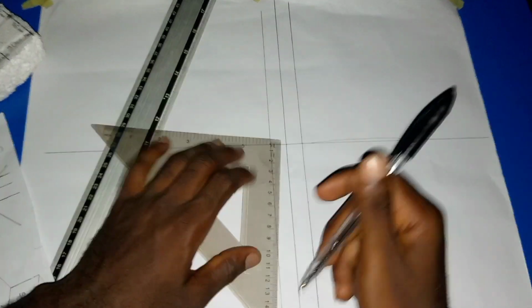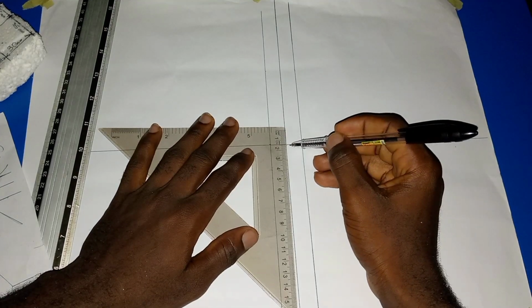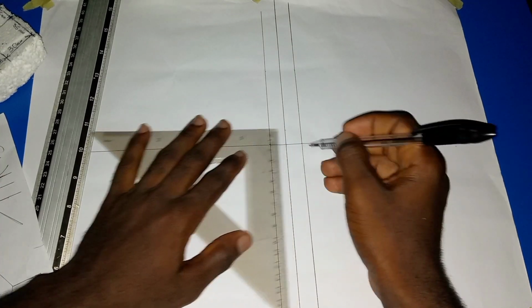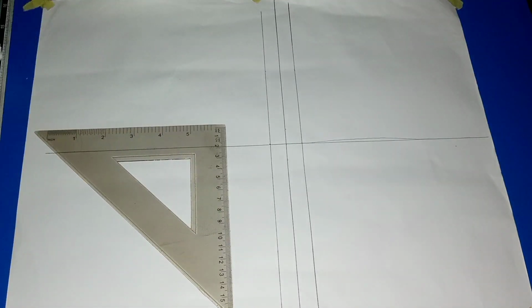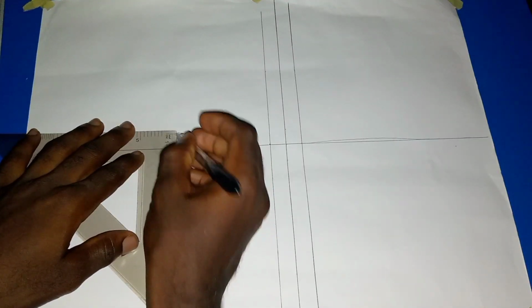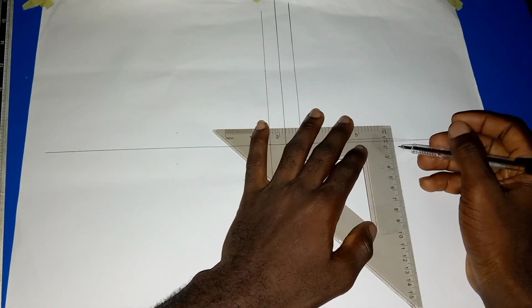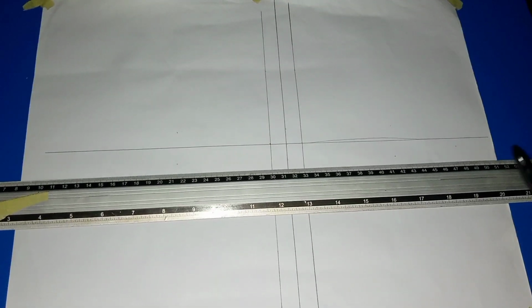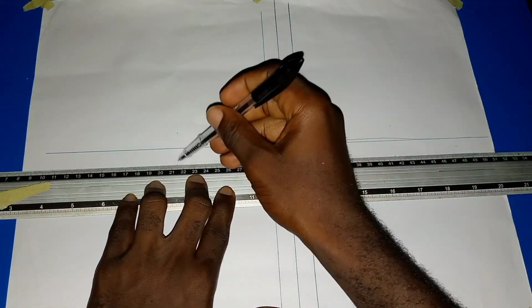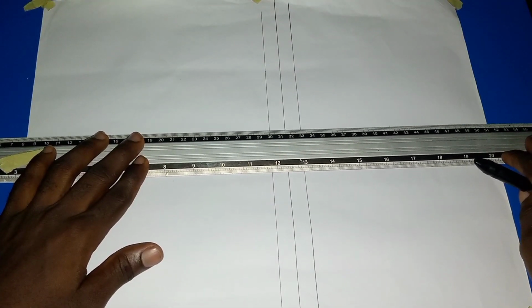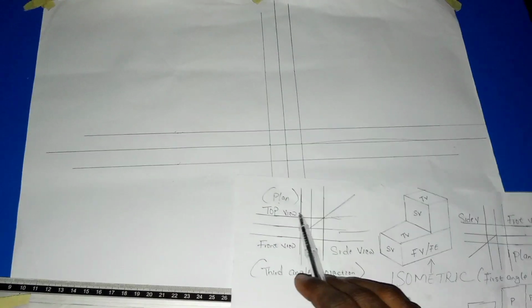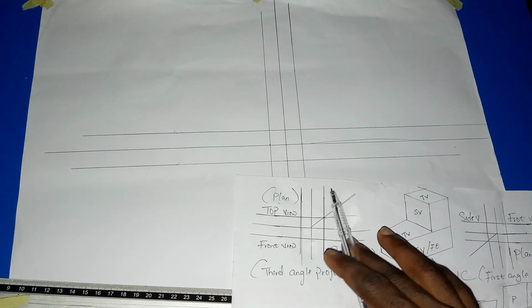We would also do the same application to the horizontal line, where we plot out 1.5 from up and down. So we have obtained these three lines that are touching each other.